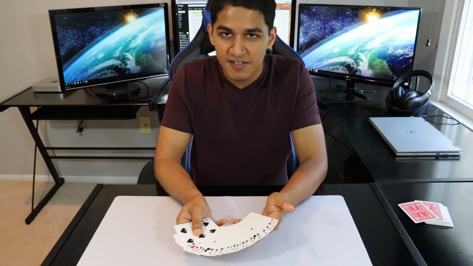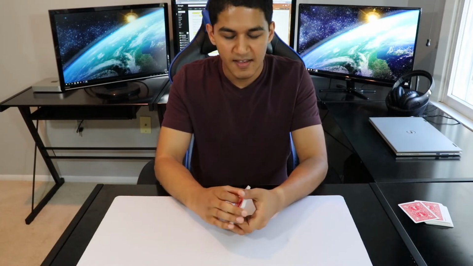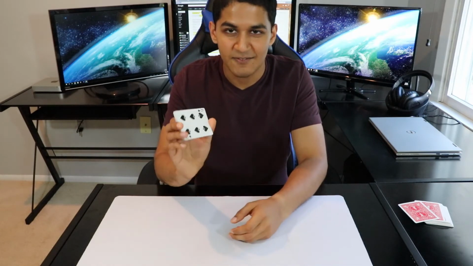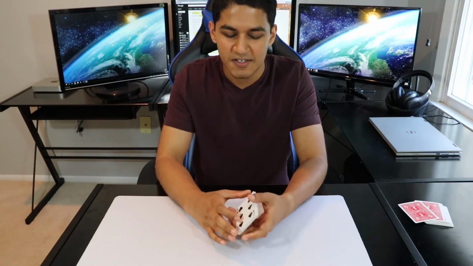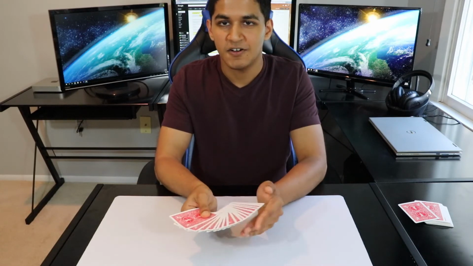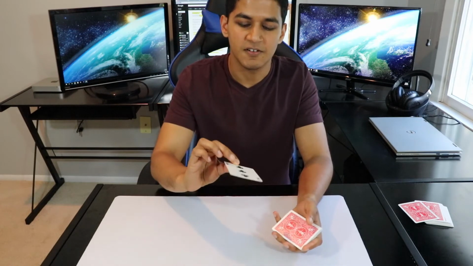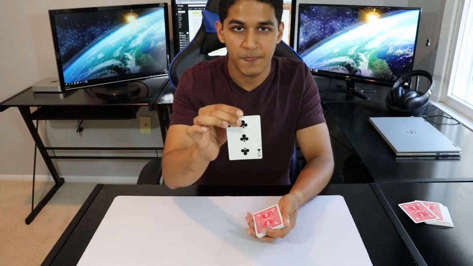So now once we have this packet of cards, and I'll put in the description below what cards I use, if you don't want to go through the whole thing yourself. I'll have in the description the cards I use. So now we have them select a card, whatever method you like. We have this card selected. In our case, it's the 3 of clubs.